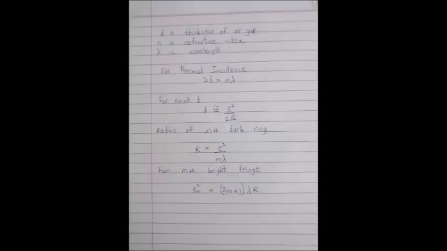If rho is the radius of the ring, then for small d, d is approximately equal to rho square by 2r. So this gives the radius of the mth dark ring, which is rho m square equal to m lambda r. Also for a bright fringe, rho m square is equal to (2m plus 1) into lambda r by 2.